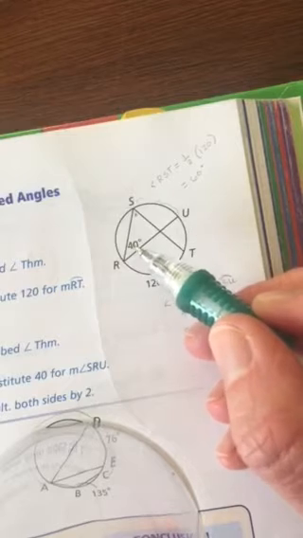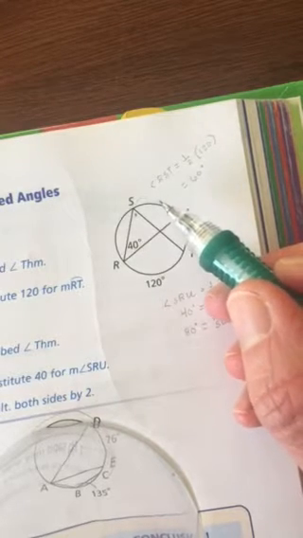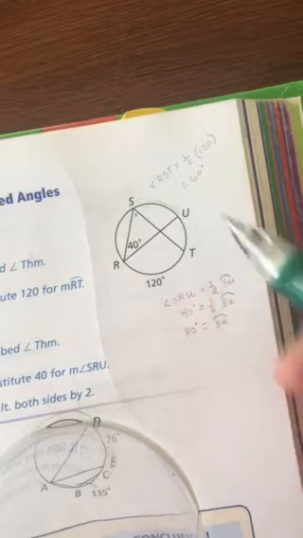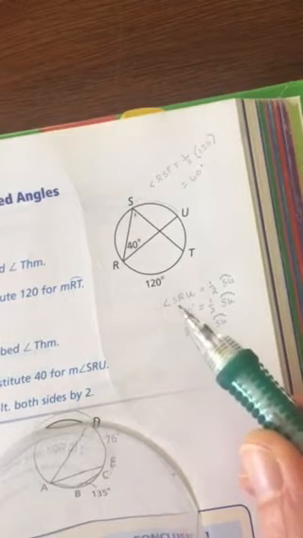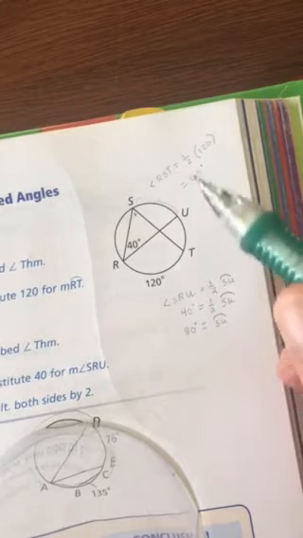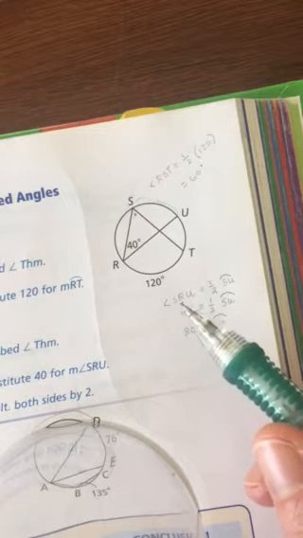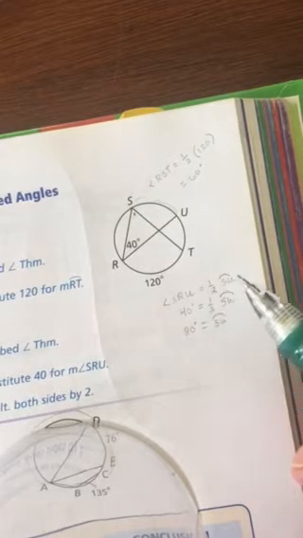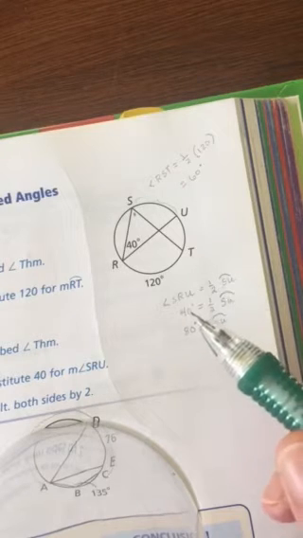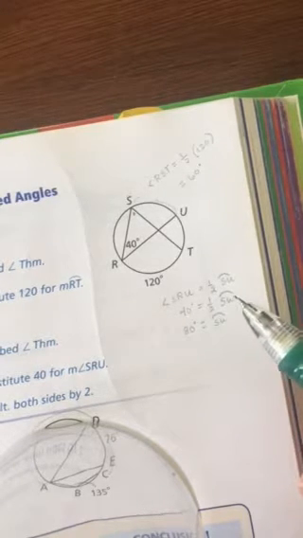Since this angle is half of this arc, then this arc is going to be 2 times 40, or 80. And I could have written that 2 ways as a formula. I repeated what we had done up top. I said the measure of angle SRU is equal to 1/2 of arc SU. And then I said 40 degrees is equal to half of arc SU.